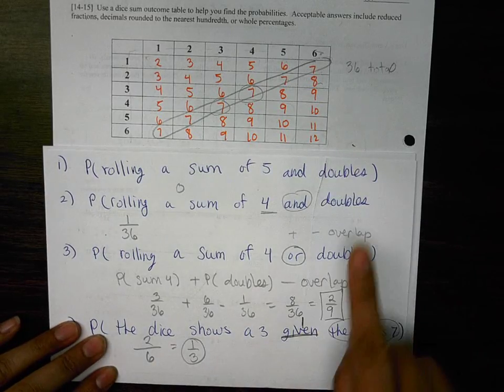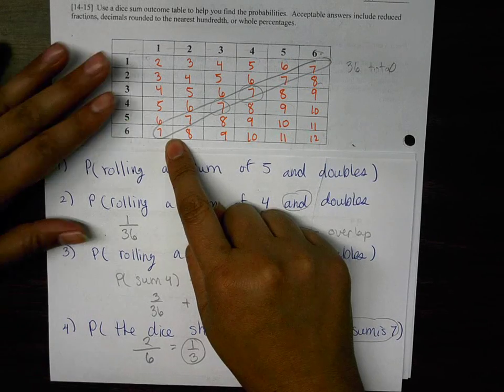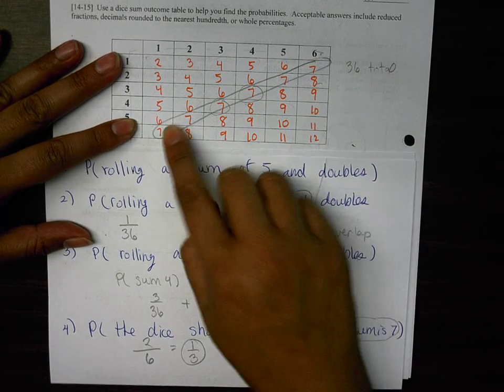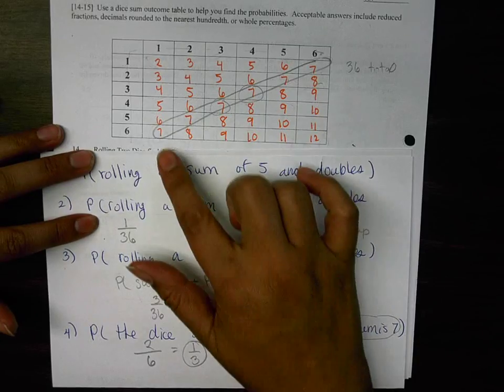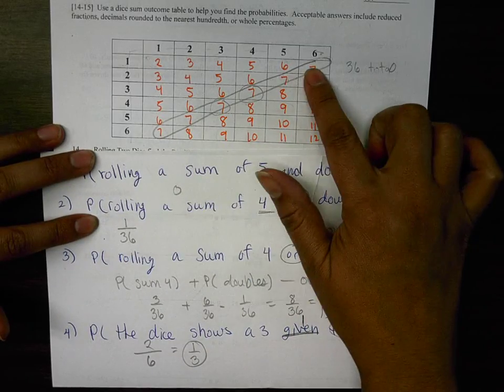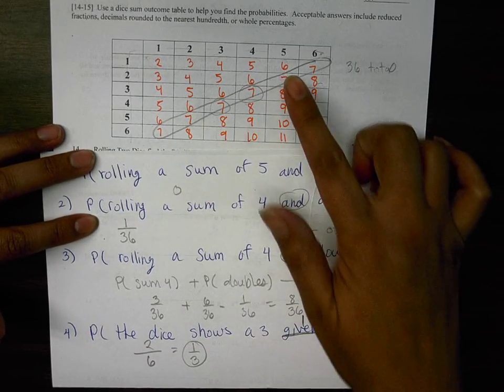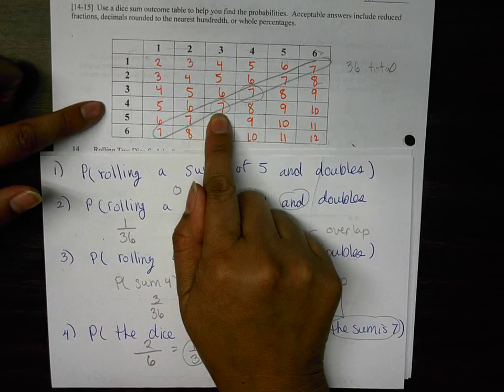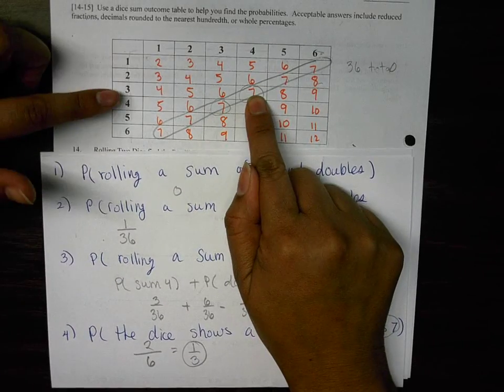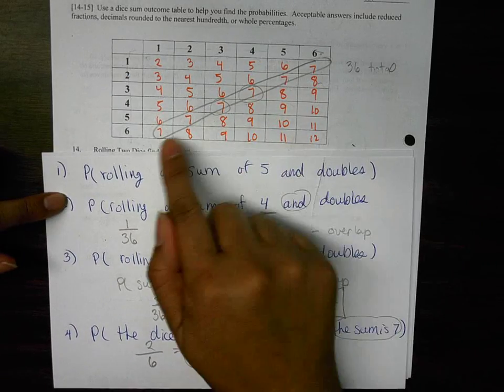It said given the sum is 7, so this is our new population, our new chart. Everything else is gone. We only are dealing with the 1, 2, 3, 4, 5, 6. And of these 6 numbers, how many of them had a 3? This one did, the 4 with the 3. And this one did, the 3 with the 4. Everything else did not have a 3.